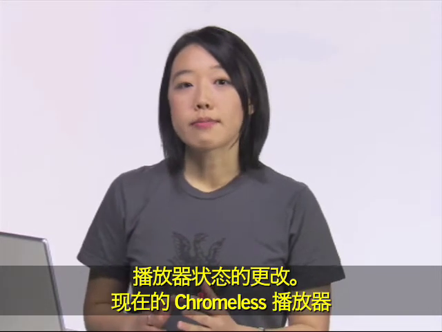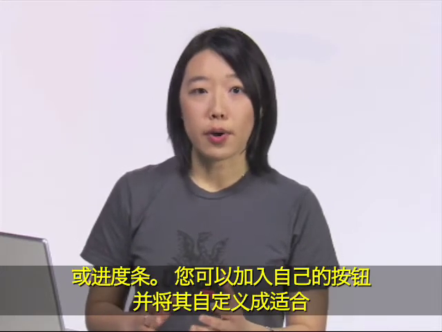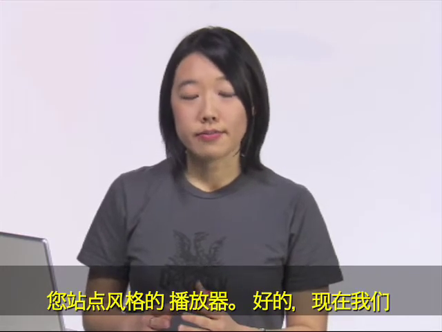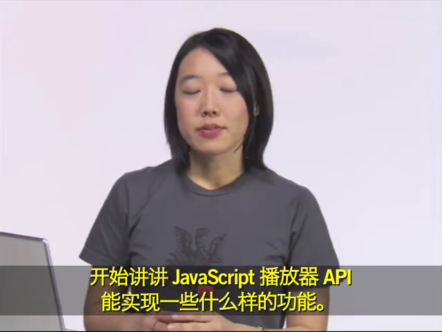Now, the Chromeless Player is a SWF with no player controls. So no YouTube buttons or progress bar. You can put in your own buttons and customize it to fit in with the look and feel of your site. Okay, so let's get started with what the JavaScript Player API can do.